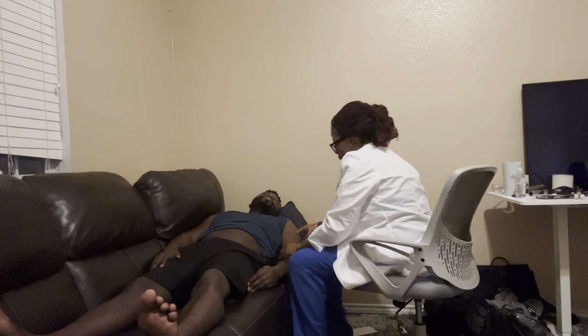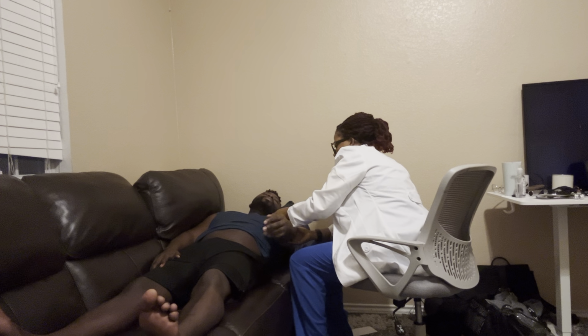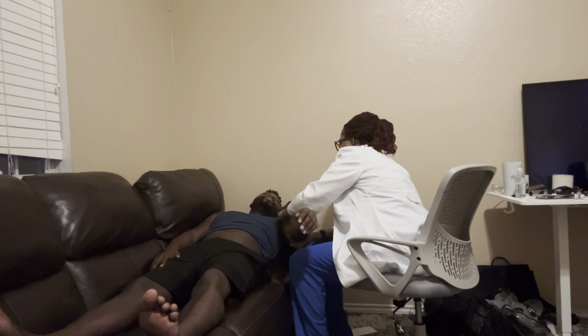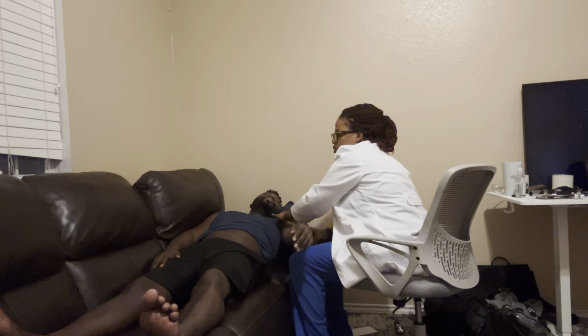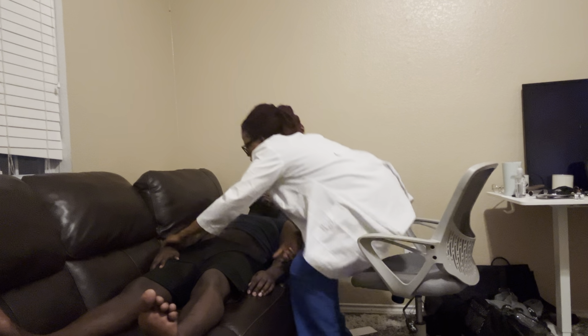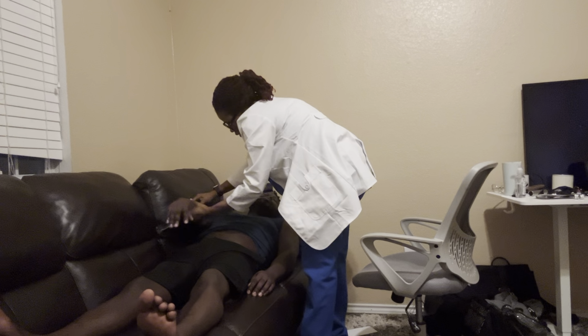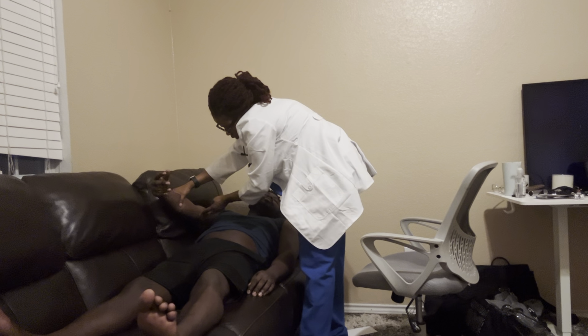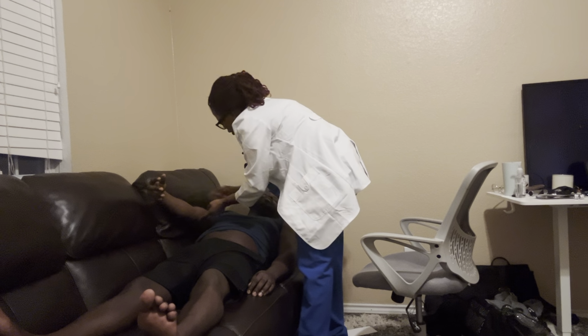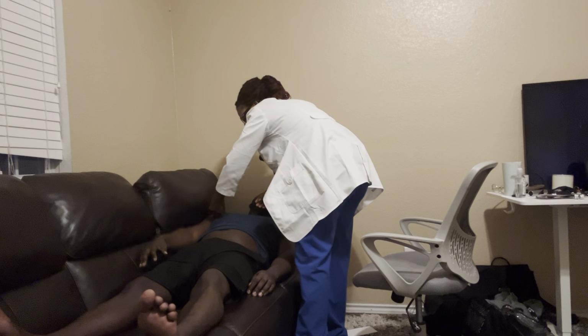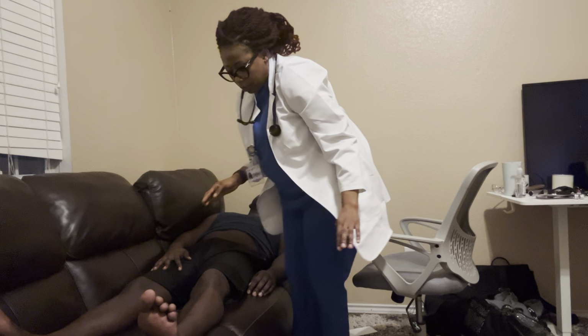Okay. I'll palpate the epitrochlear lymph nodes right here. Any pain? No pain. The axillary lymph nodes. Any pain? No pain. Okay, just this right here. Any pain? No pain. Right here, the epicondyle. No pain. Okay, and right here. No pain.